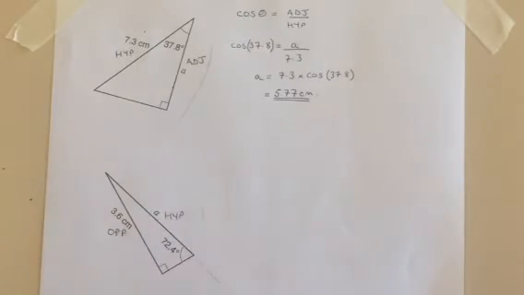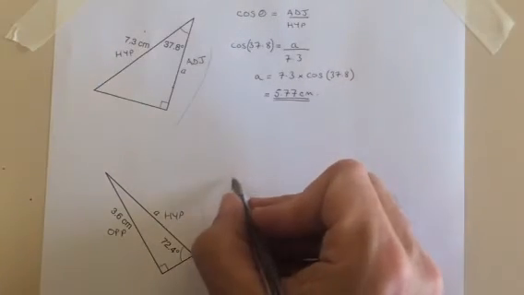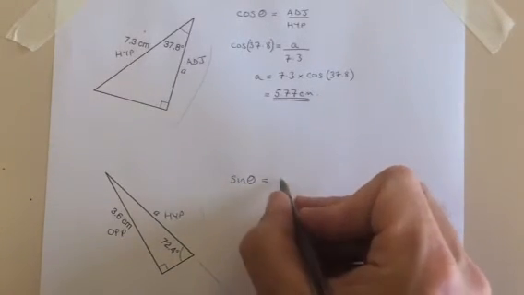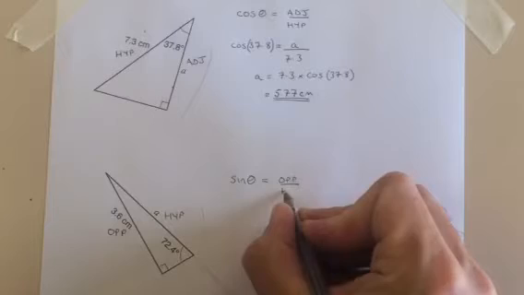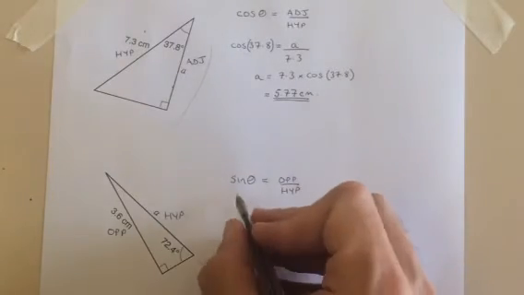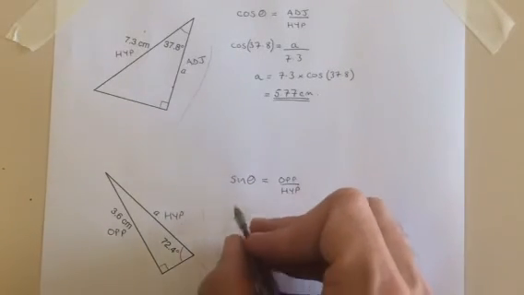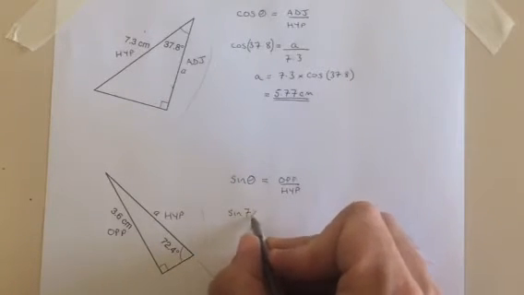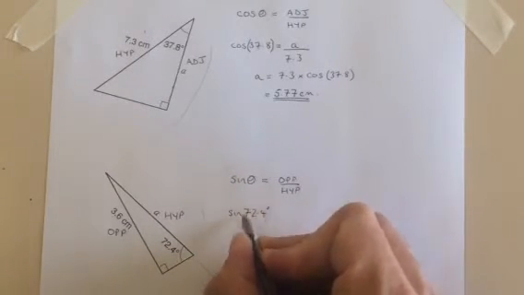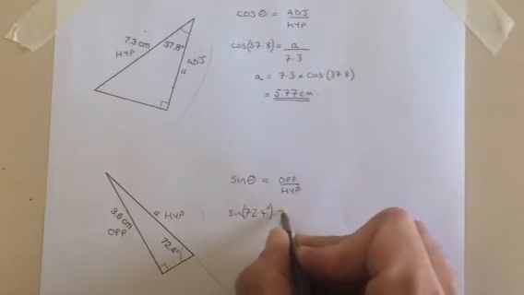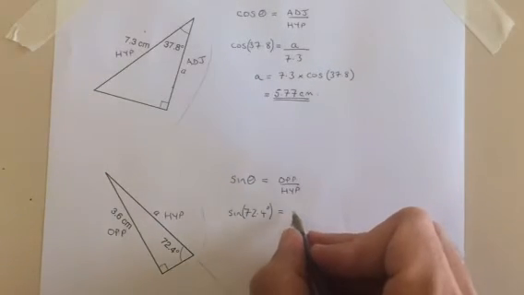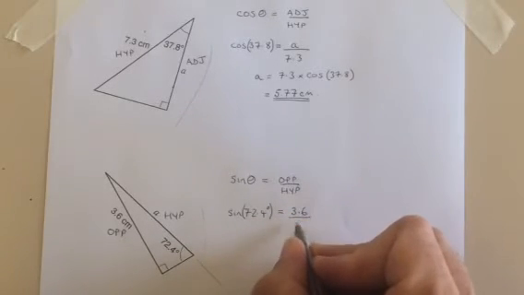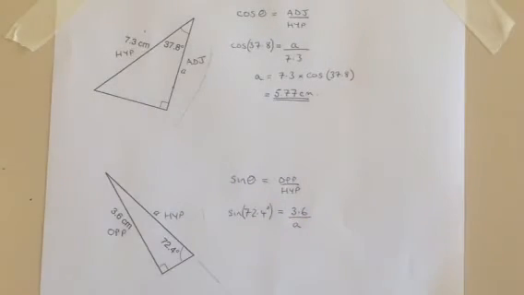So I've got the opposite and the hypotenuse, so that is sine theta equals opposite over hypotenuse. So again, I've written down the theta there to tell me that's the angle. So sine of my angle, which is 72.4 degrees, put that in brackets again, equals the opposite, which is 3.6 over the hypotenuse, which is A.